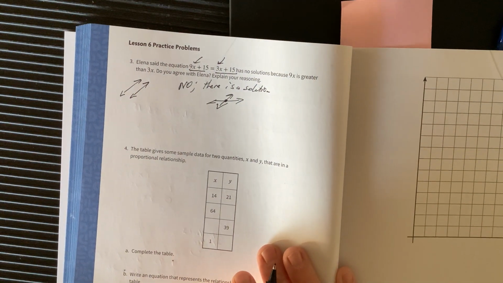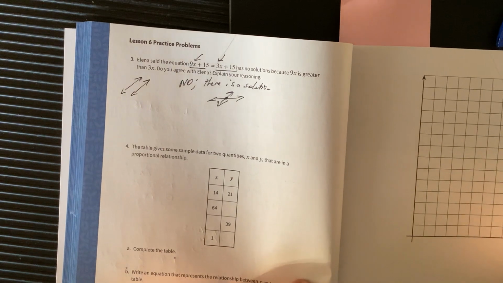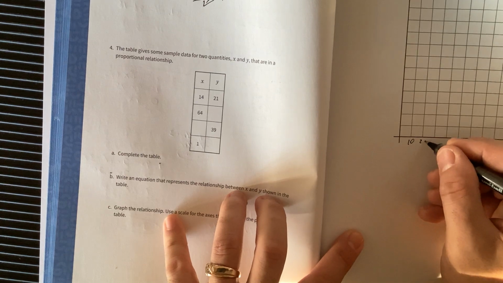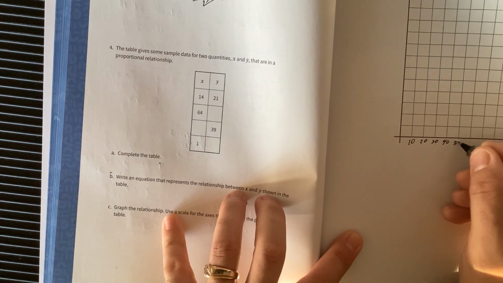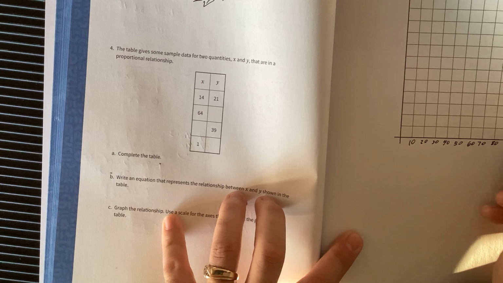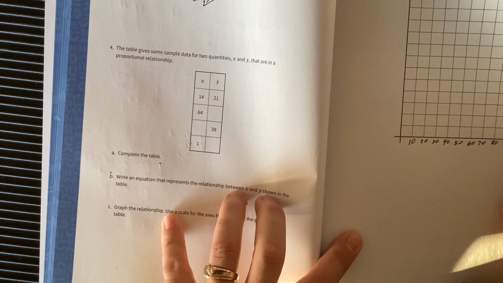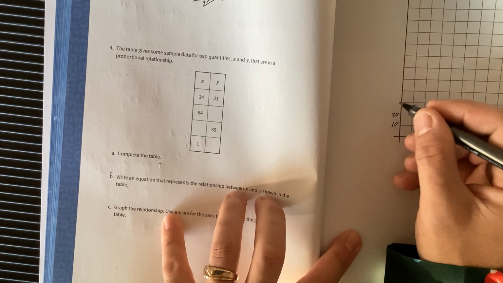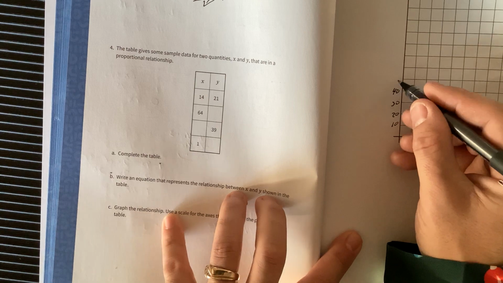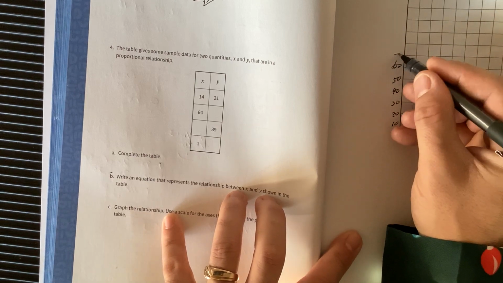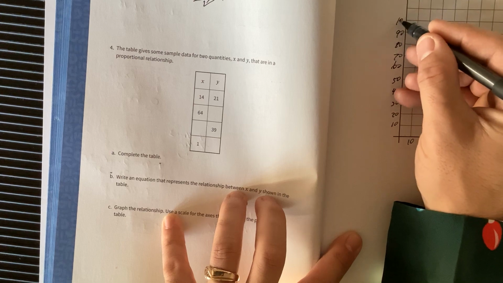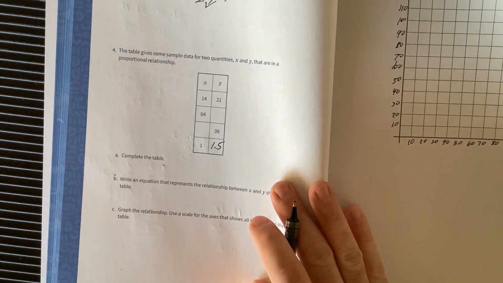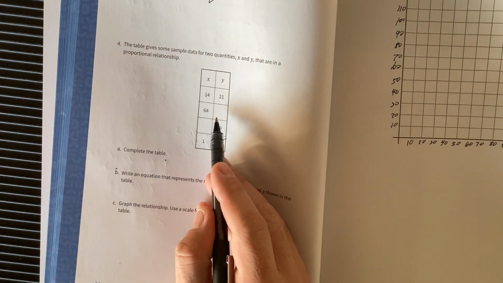All right, next one. Anybody take 21 divided by 14? Got a calculator handy. Humor me and take 21 divided by 14. A number smaller than 14? No. 1.5. All right, that number goes here. 3 over 2. So that means if I'm going from left to right, I take it times 1.5.